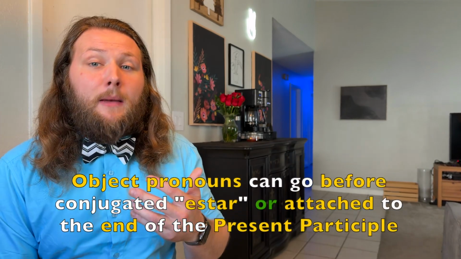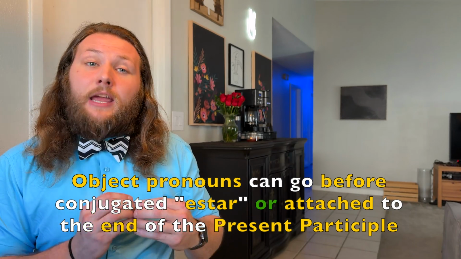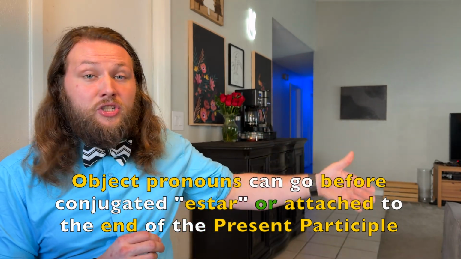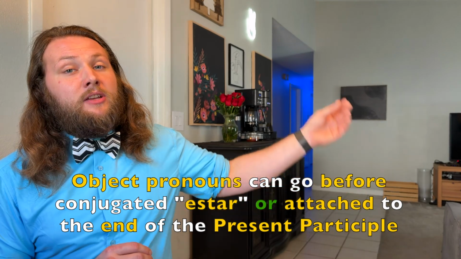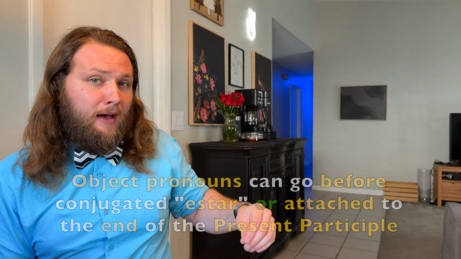All right. Something else to note is that unlike most verb conjugations in Spanish, any object pronouns that modify the action verb can be tacked on to the end of the gerund form rather than having to go before our conjugated estar.